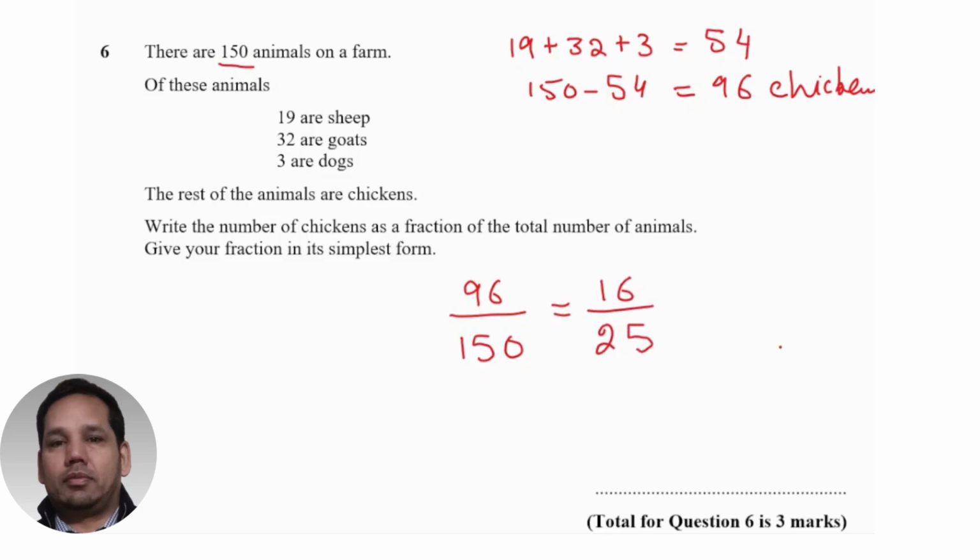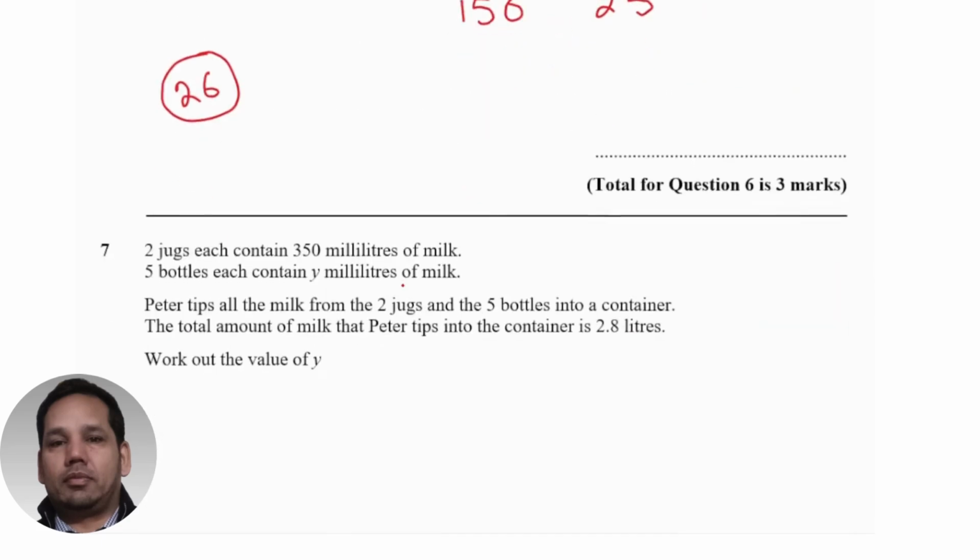This is question number 6. If you're done up to question number 6 correctly, you can easily achieve 26 marks. That's not bad. This is a really simple question, guys. Okay, let's see number 7.